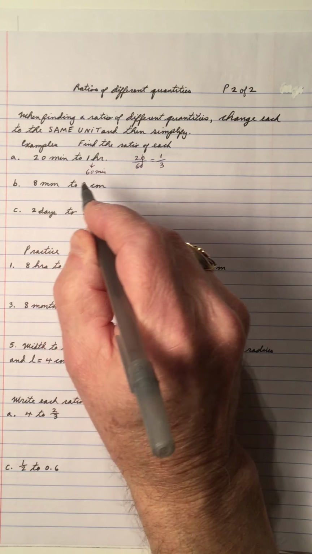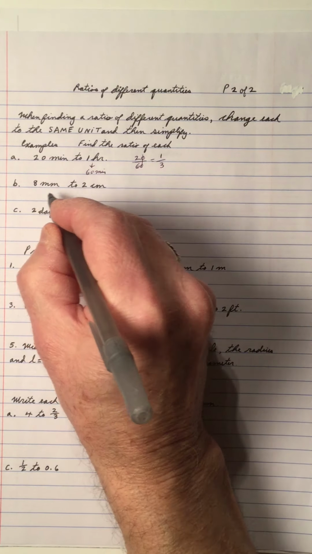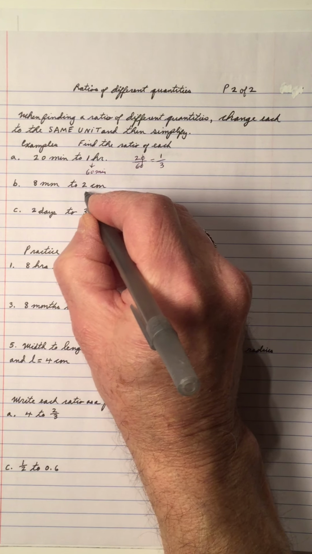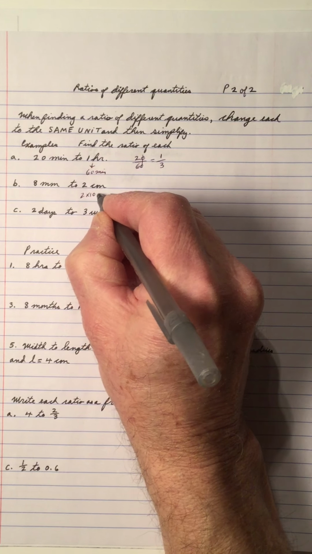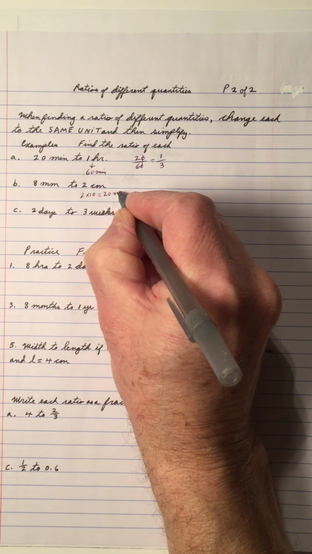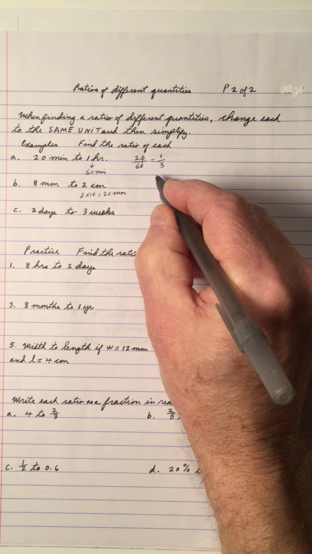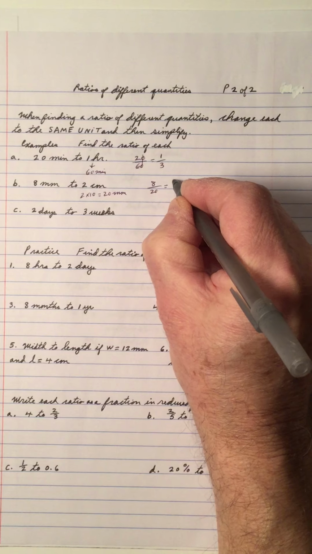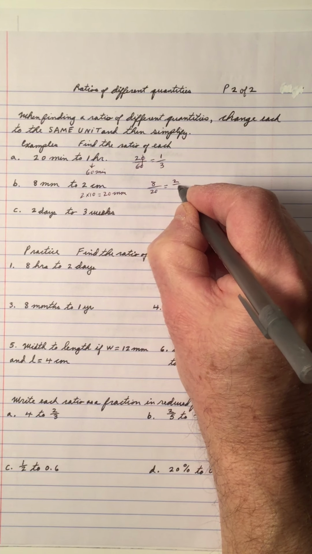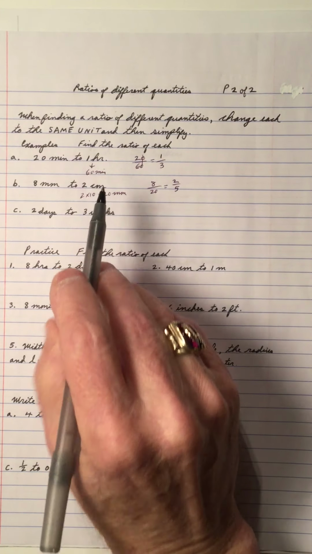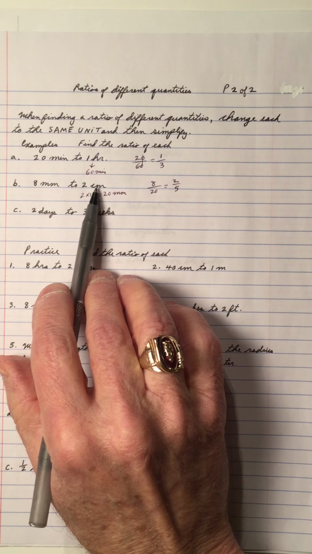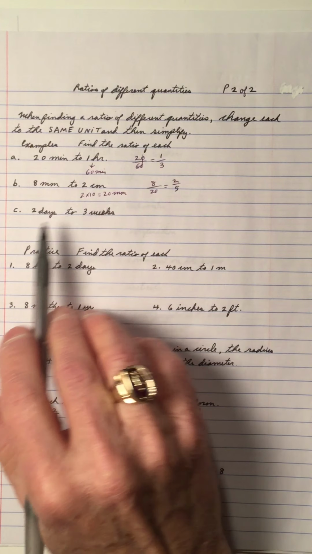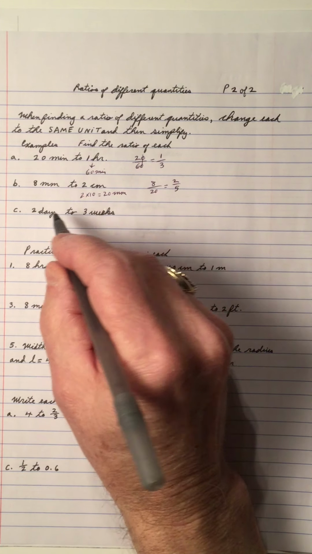And we have millimeters and centimeters. We can say there's 10 millimeters in 1 centimeter. So 2 times 10 gives you 20 millimeters. And now we have a ratio of 8 to 20. Divide by 4, you get 2. Divide by 4, and I get 5. Again, it's easier to change the big unit to the small unit, and then you won't have any decimals. So I always change the big unit to the small unit.